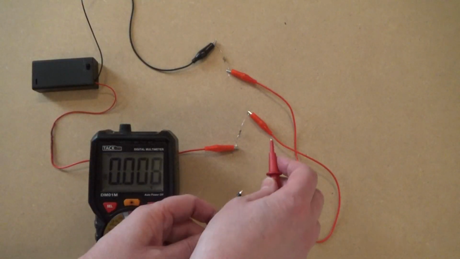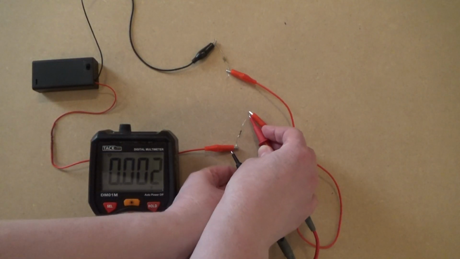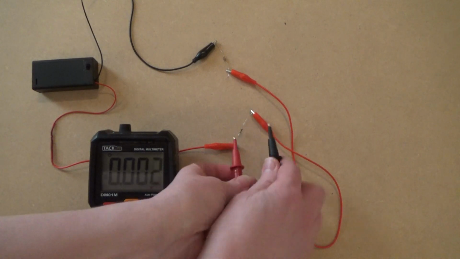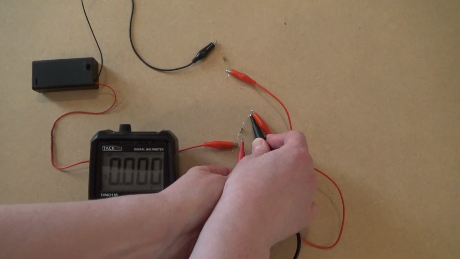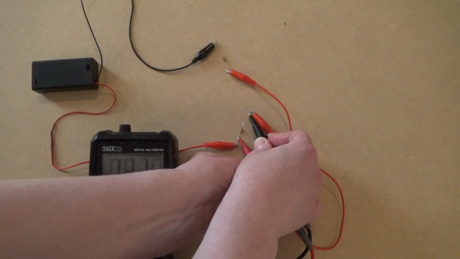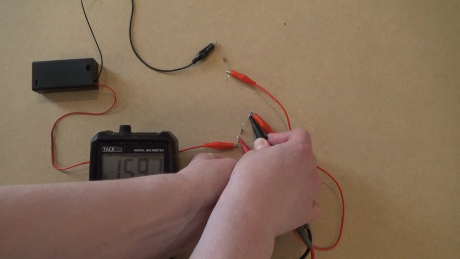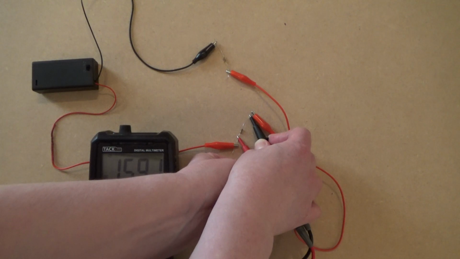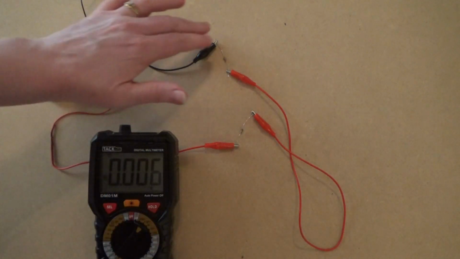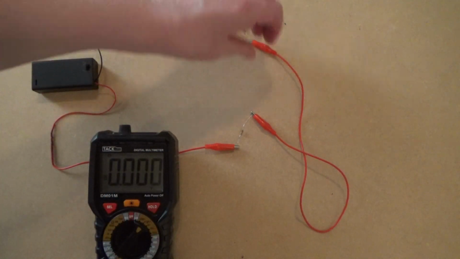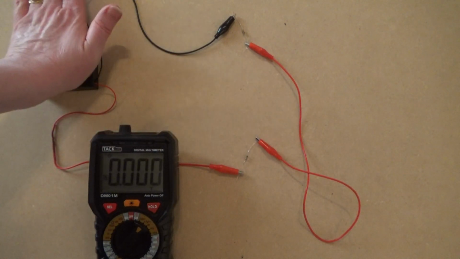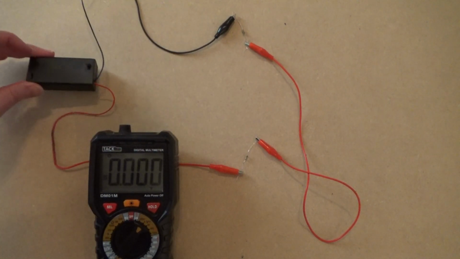Okay, so let's take a quick look at this one. And switch it there. And we have half again. So that's very interesting, right? We have a voltage drop across each of these resistors that if you add up the voltage, it would equal the total volts of the source itself.